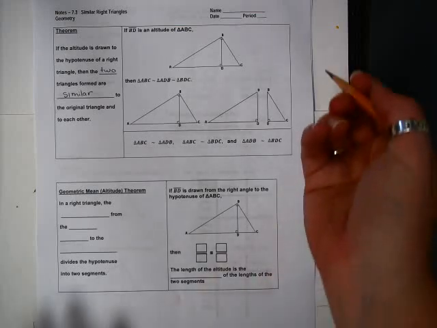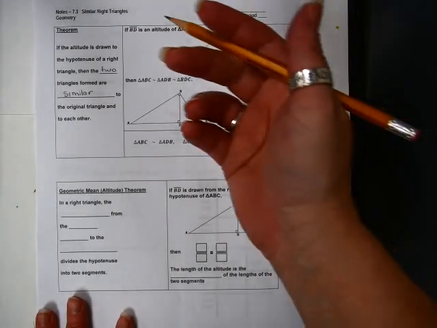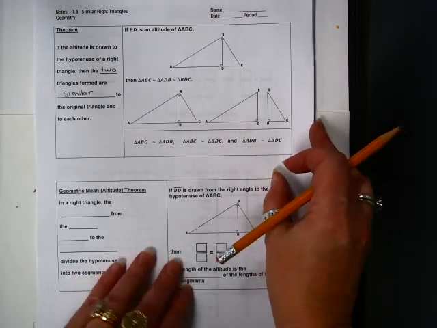Now, before I start this, we need to talk about the word altitude. What does the word altitude mean? Good. Okay, so we use the word altitude, and it is the height of the triangle. How many altitudes does a triangle have? Most people think one, but it's not. It's what? Three. Okay, so 3. Now, where are they? If you thought it was 1, where are they?